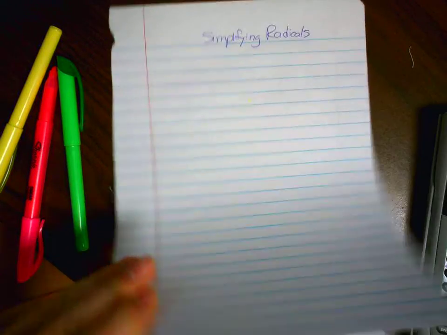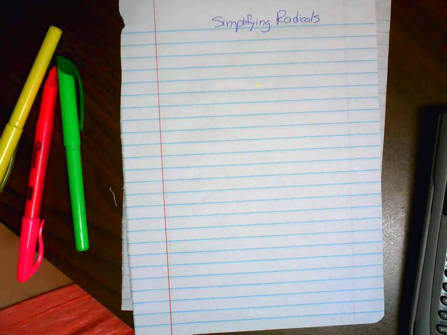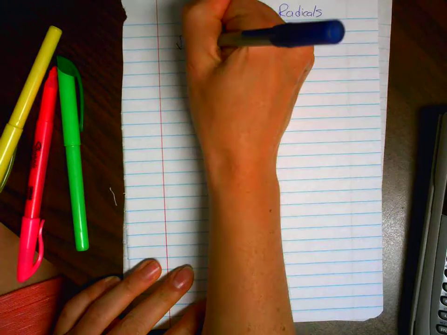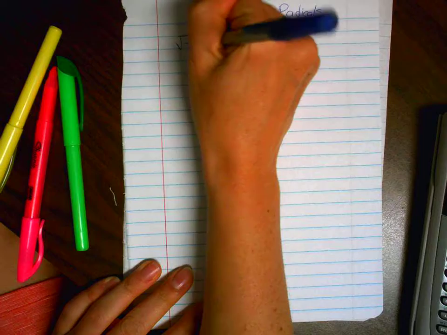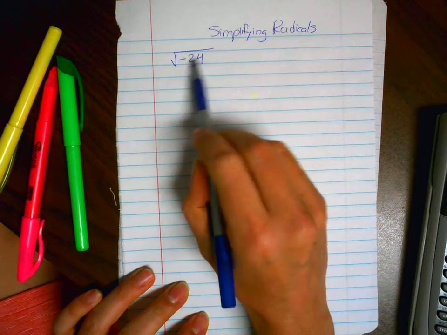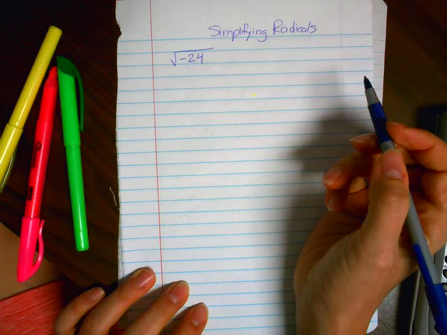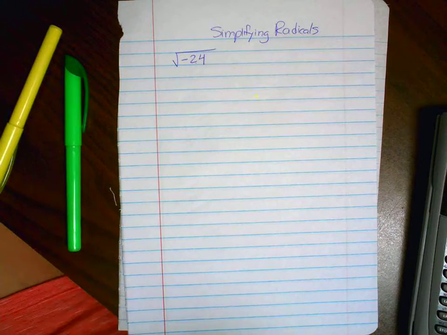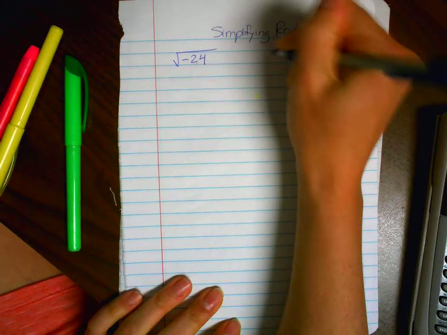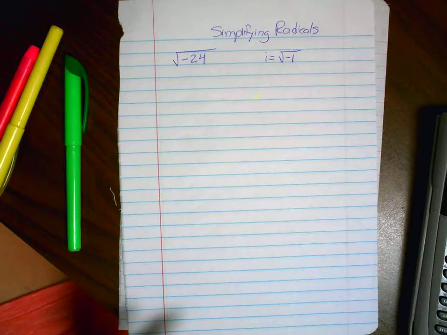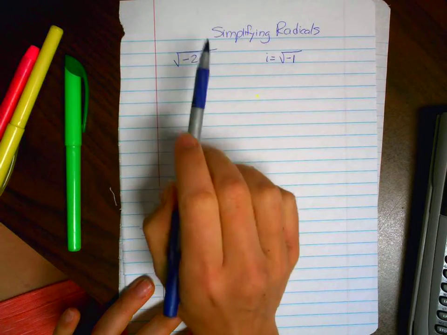All right, so let's see now how we need to do this in Algebra 2. In Algebra 2, we might have something like the square root of negative 24, and we would have to simplify it. In Algebra 1, we would have said no real solution for this. We would have stopped. We wouldn't have done anything else. We would have just said no real solution. Now we've learned about imaginary numbers, right? We know i is the square root of negative 1. And so now we can actually do this, whereas before we would have stopped.